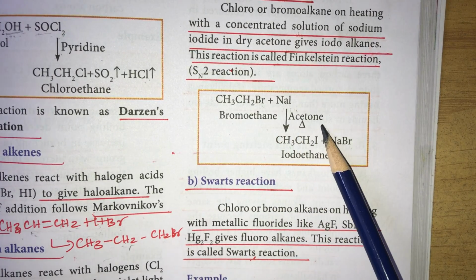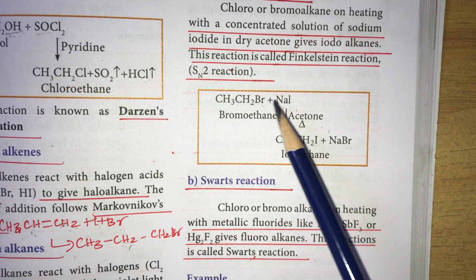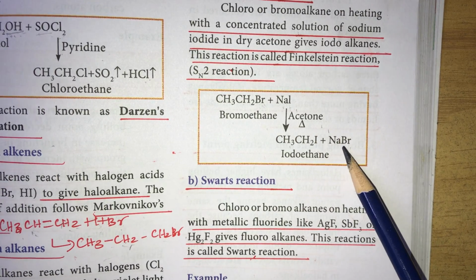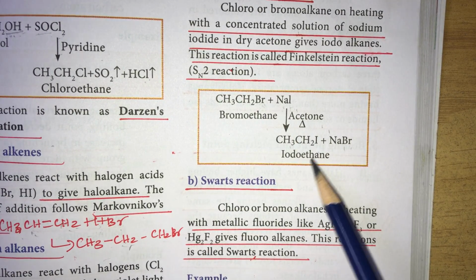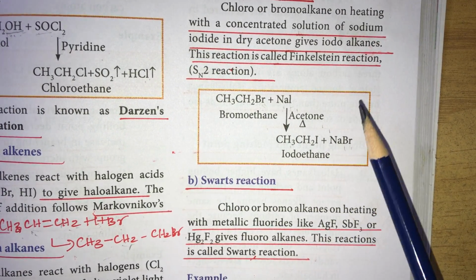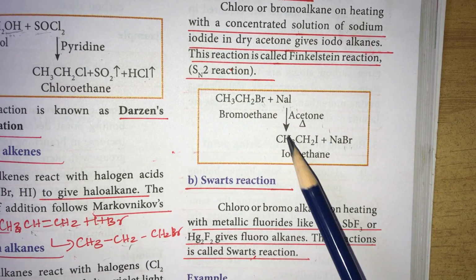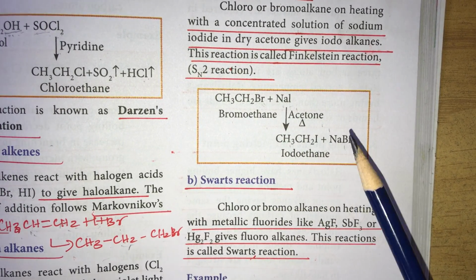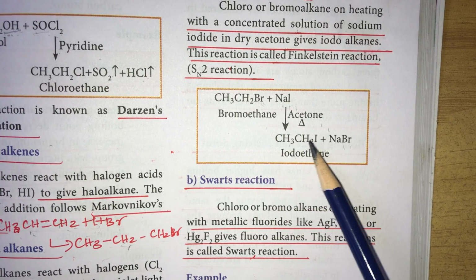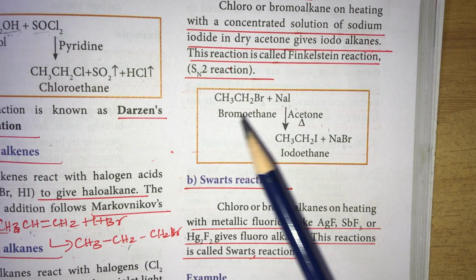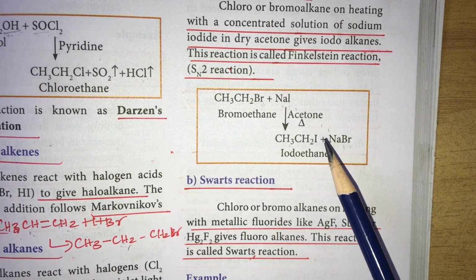CH3CH2Br plus NaI gives iodoethane and sodium bromide. This follows the SN2 mechanism, nucleophilic substitution bimolecular reaction, so the rate of the reaction depends upon two species. This one is called the Finkelstein reaction.